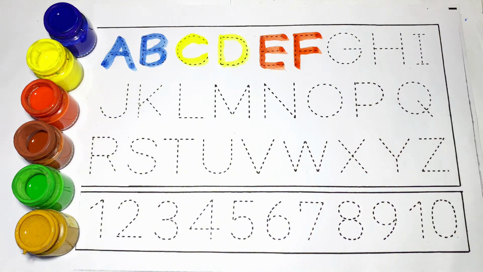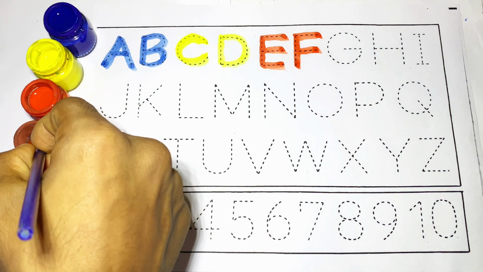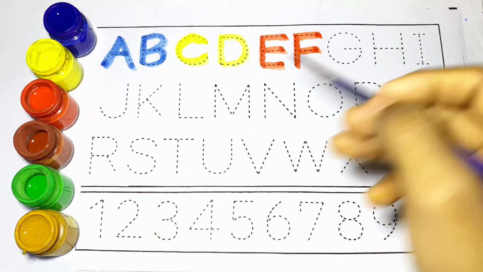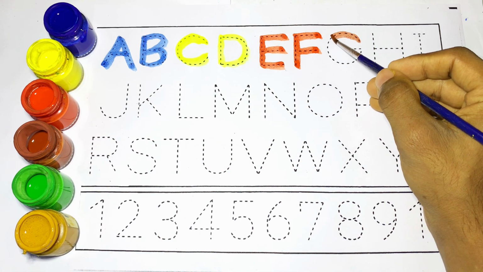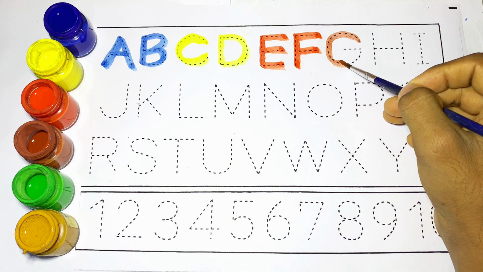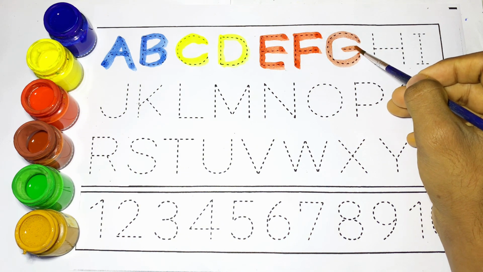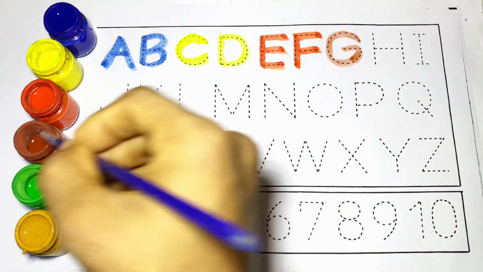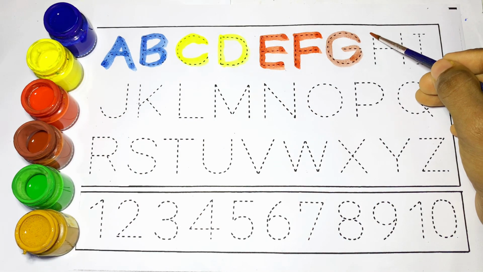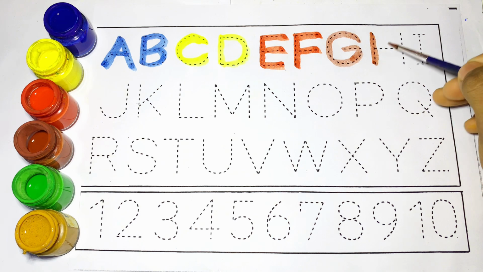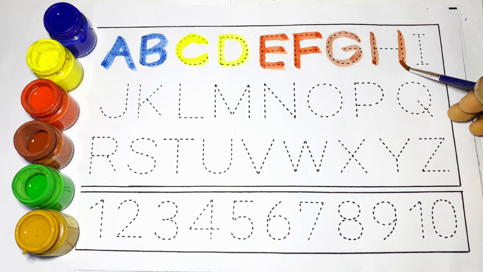Kids, now draw G. G for God, G for glass. The alphabets of G. And use brown color. Kids, again use brown color and draw H. H for hand, H for helicopter.